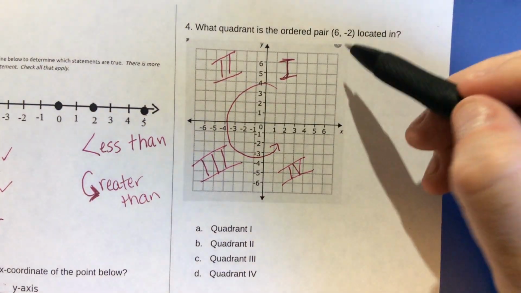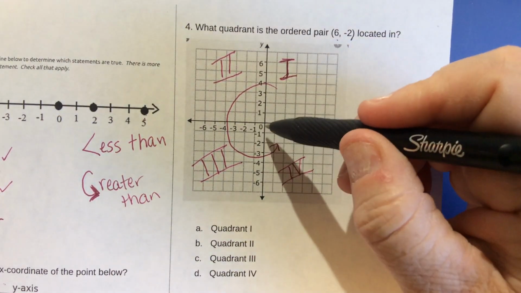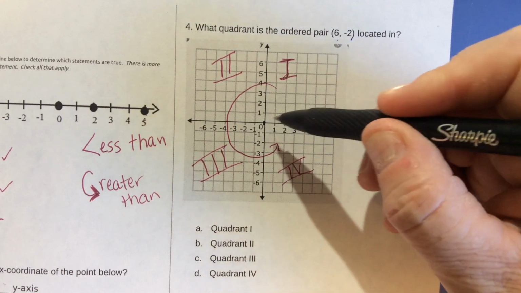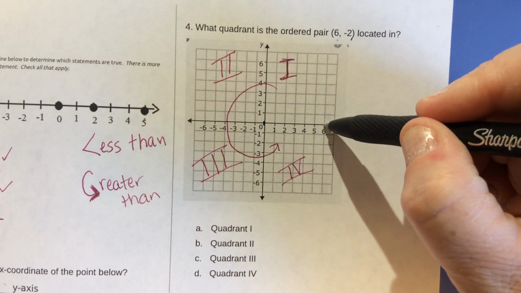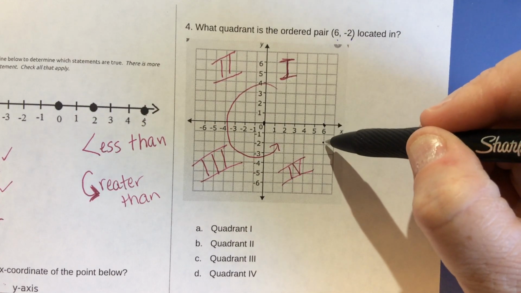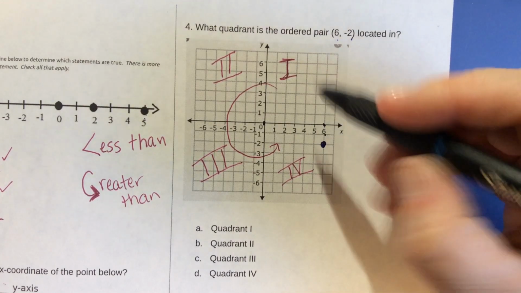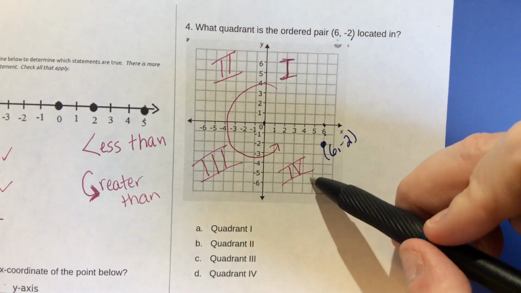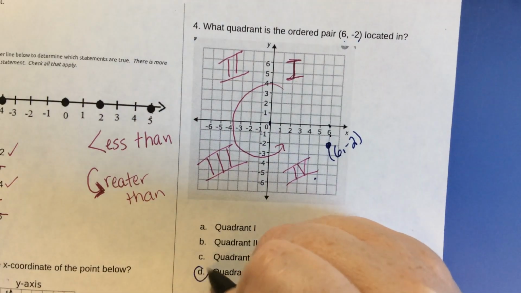Now, I'm going to say 6, -2. So I start at the origin. My 6 is positive, so I'm going 6 spaces in the positive direction. All the way over to here. My 2 is negative, so I'm going 2 spaces in the negative direction. 1, 2. This is 6, -2. What quadrant is that? Quadrant 4.